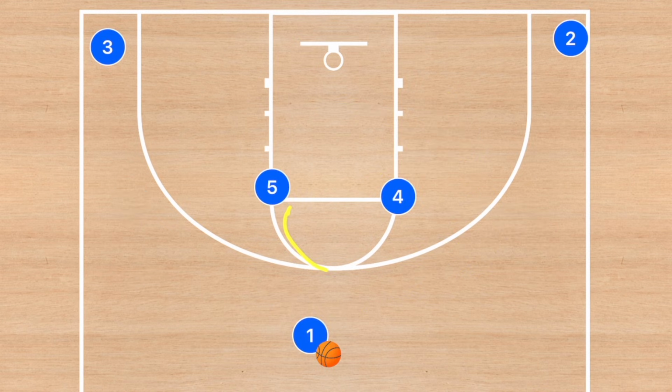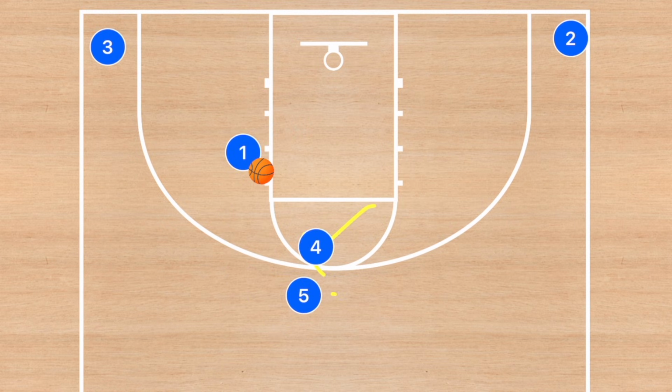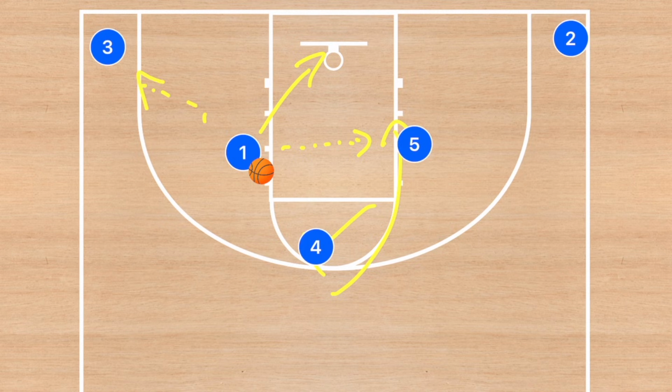Another very popular play, now I would say this is probably more popular in the States, but player 5 is going to set that screen for player 1. Player 1 is going to try and attack the paint. But when this happens, player 4 is setting the screen for player 5, so that now player 1 has the option to pass to player 5, score himself, or depending on what other defenses are doing, he could kick out to player 3, but that's only if his man comes in for help, which he shouldn't.